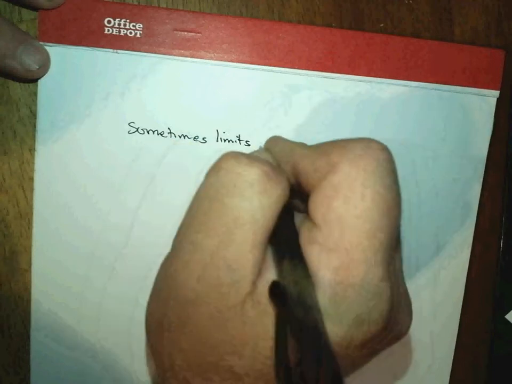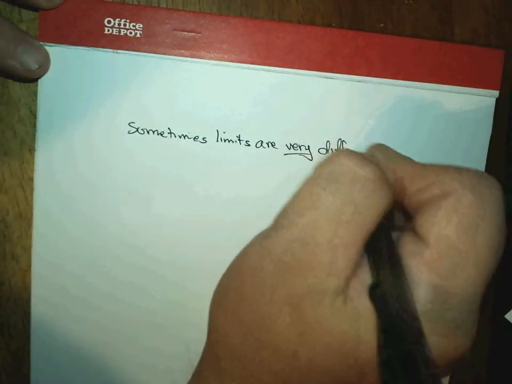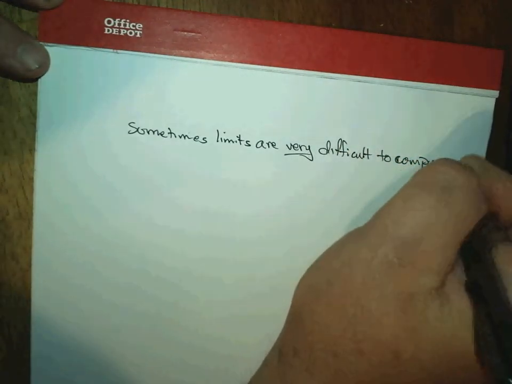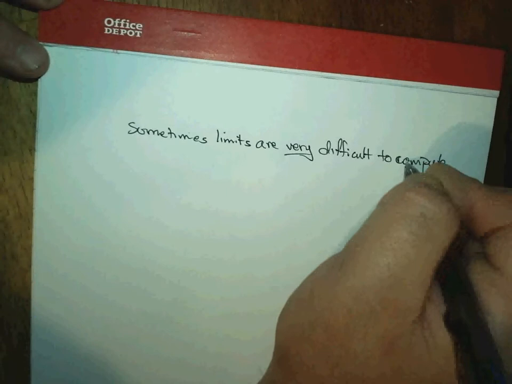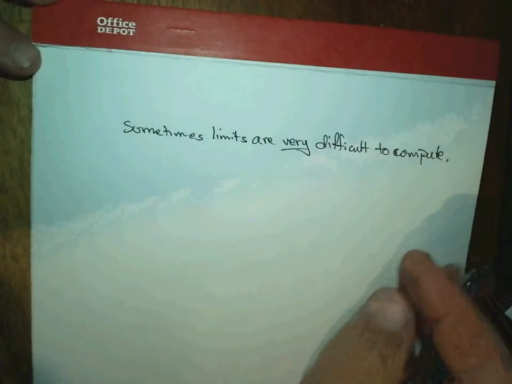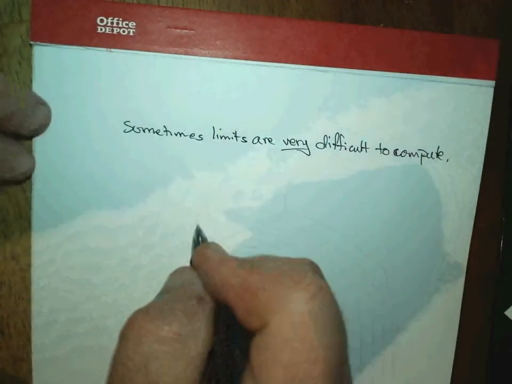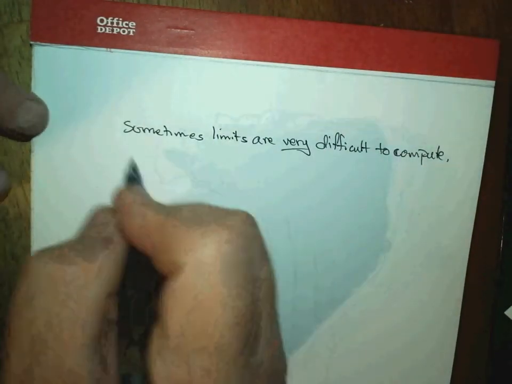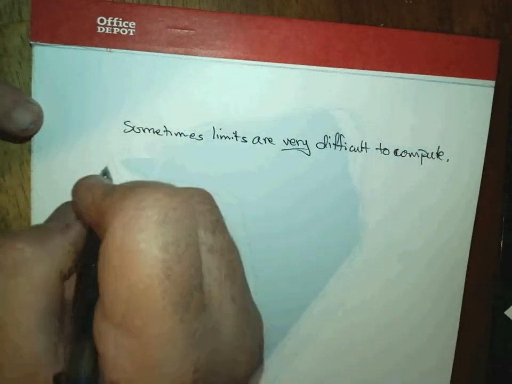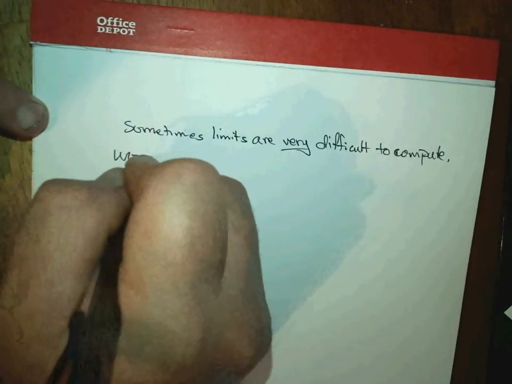Sometimes limits are very difficult to compute. We can't always compute limits. That's a problem. So, to that end, we have a couple of tools to consider. Sort of workarounds for the cases when we cannot compute the limits of our sequence terms.